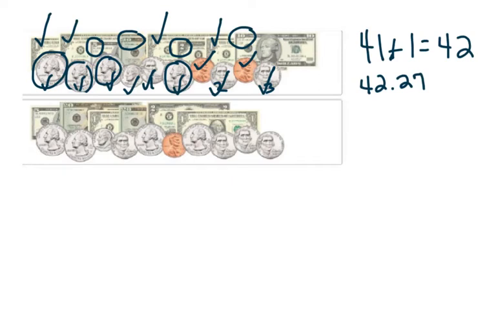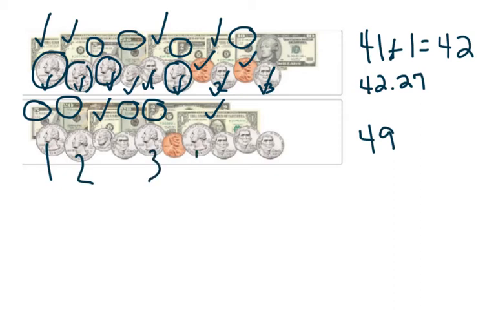So I have my 20, and 20 more is 40. Then I want to go to 45 because of the 5. Then this will be 46, 47, 48, 49. So right now I'm at 49, and we got to look at our coins. Well, I have 1, 2, 3, 4 quarters. That's going to put another $1 on there, so I'm up to $50.